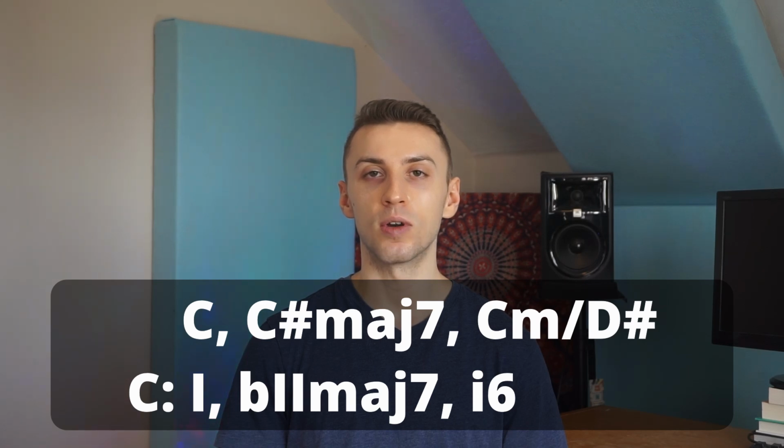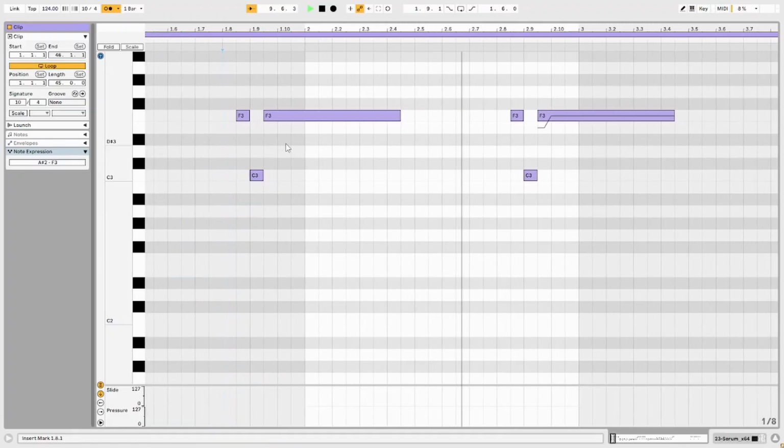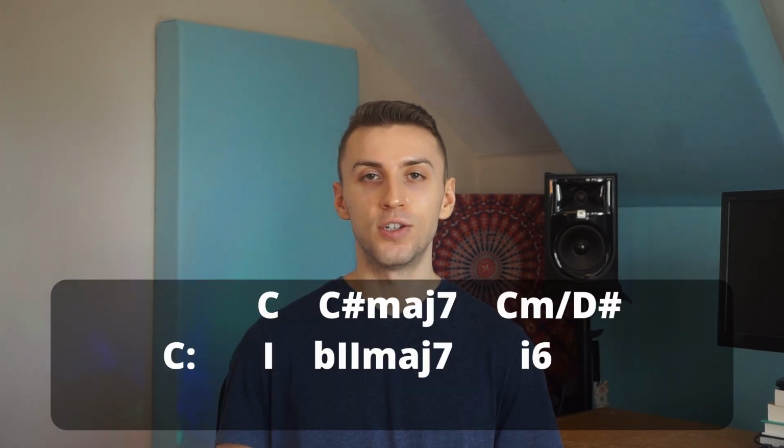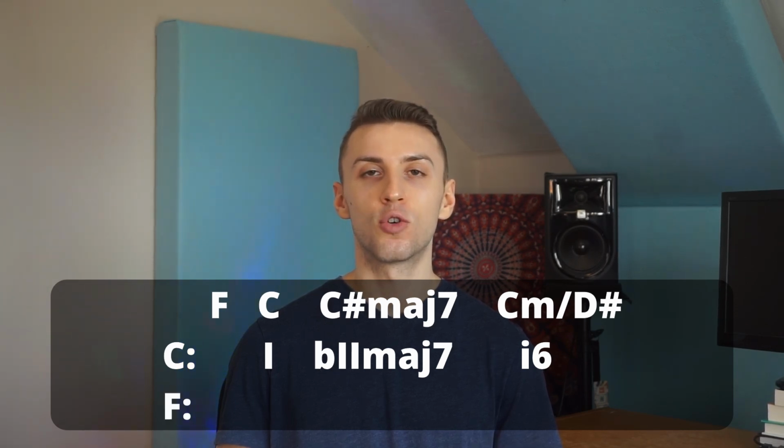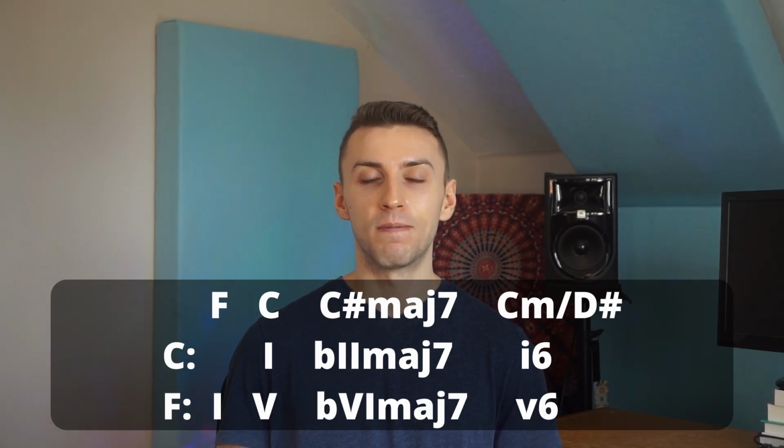But notice that the rest of the chord progression has basically the same chords. It has that C, C sharp major 7, C minor over D sharp sequence, but now it's recontextualized into the key of F. So now that same chord progression that we heard earlier in C as 1, flat 2, minor 1 first inversion now becomes, with the inclusion of the F chord and the shift in the tonic, a chord progression of 1, 5, flat 6, minor 5 first inversion.